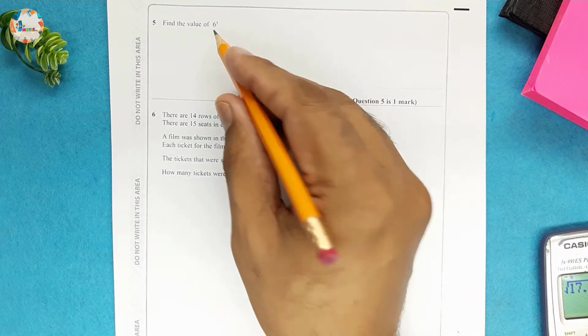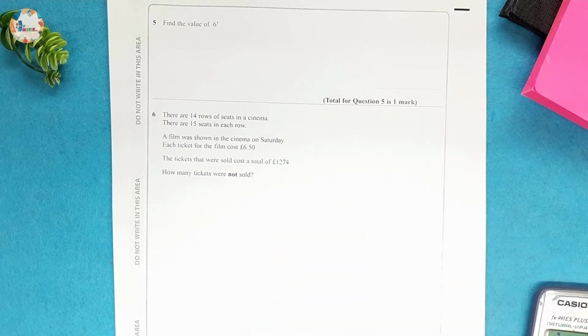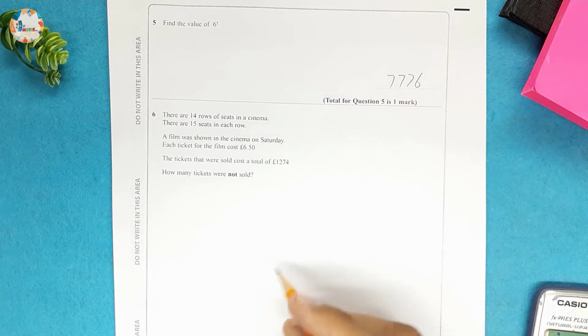Now this is question number 5. Find the value of 6 raised to the power 5. So 6 raised to the power 5 will be equal to 777.6. So we can write here 777.6 as the answer.